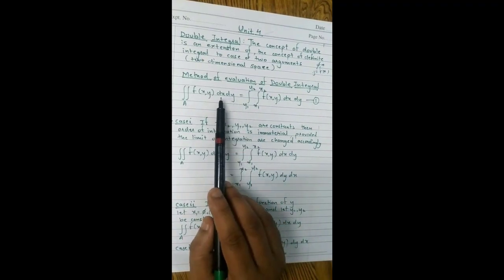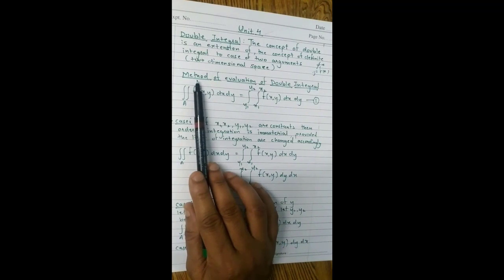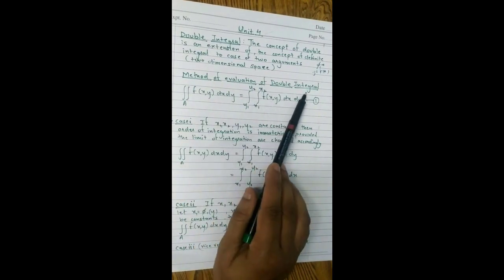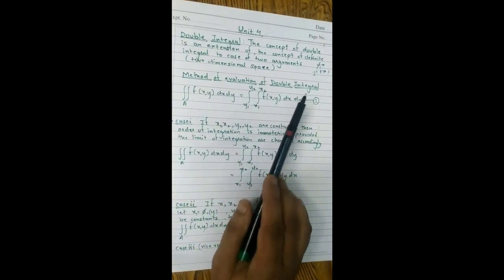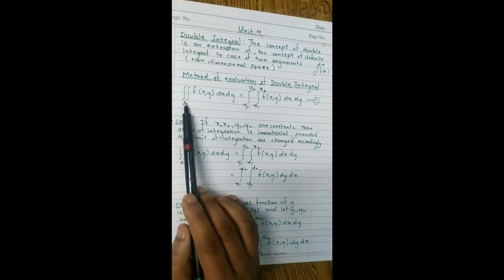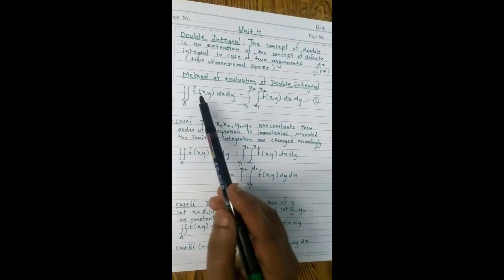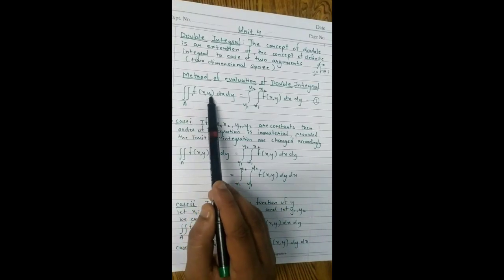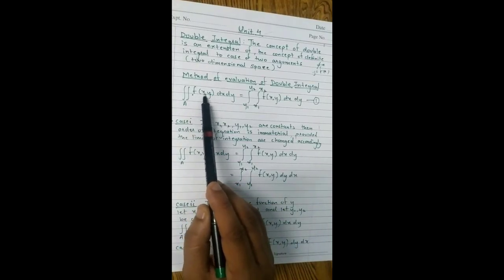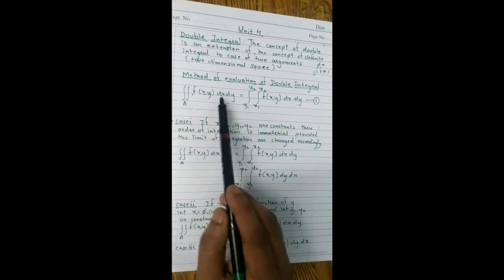There is a proper way of solving these problems, that is the method of evaluation of a double integral. How do you evaluate them? Given a double integral over the region A, or it might be R, you have to find the area with respect to the function which contains two variables x and y, that is f of x, y dx dy.